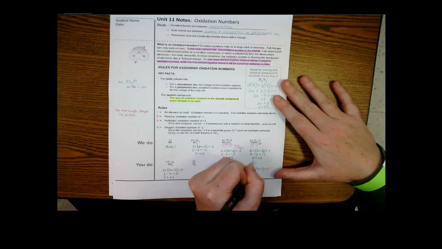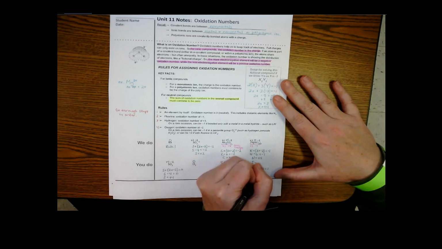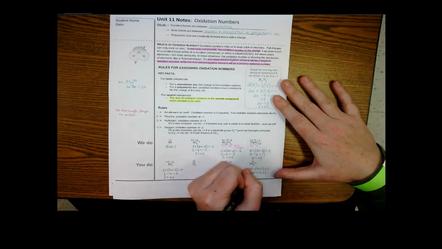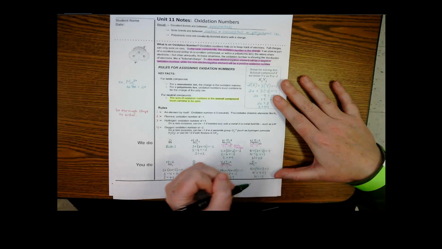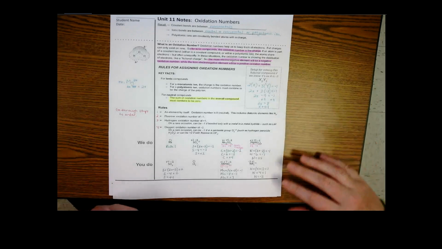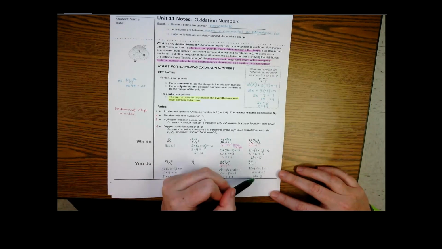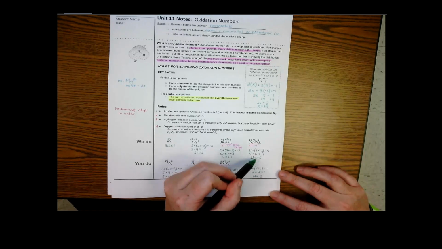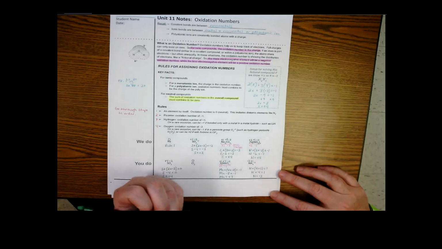And so nitrogen plus 4 is equal to 1. So the nitrogen will have an oxidation number of -3. And what you might notice here is that nitrogen in this compound has an oxidation number of -3, while in this compound it had an oxidation number of +5.